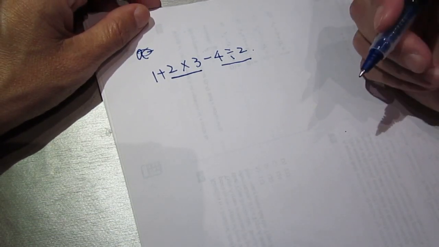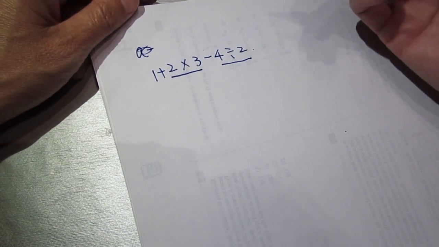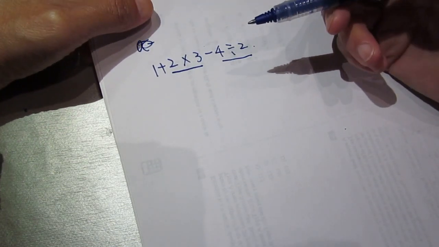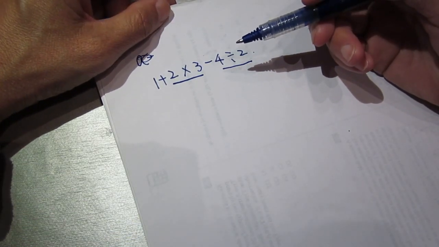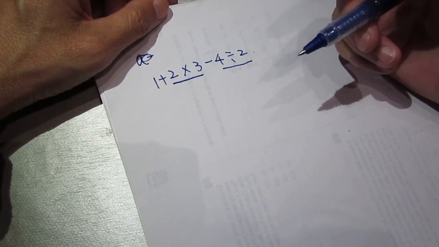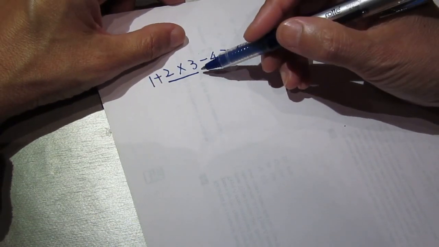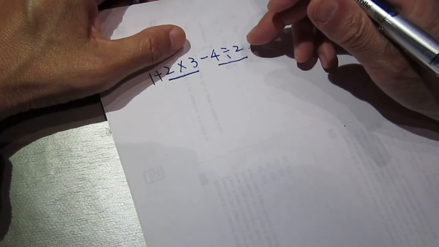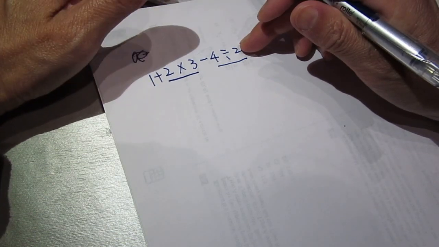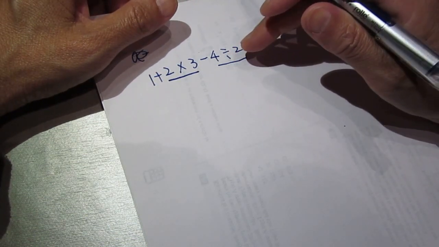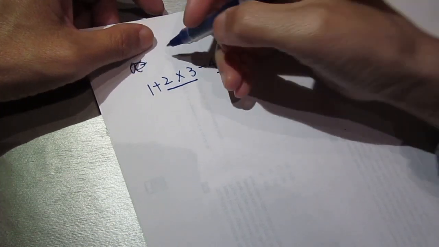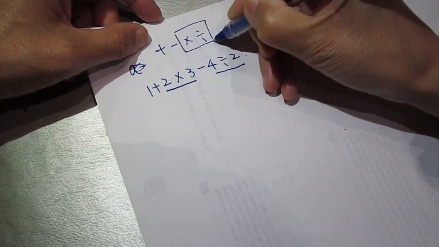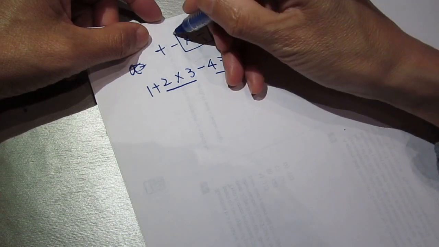I do not know the English for how we say it. You just think about it as a higher class, or in Chinese we call it 一级运算 and 二级运算. Addition and subtraction is one class, and multiplication and division is the higher class. You do it always first.